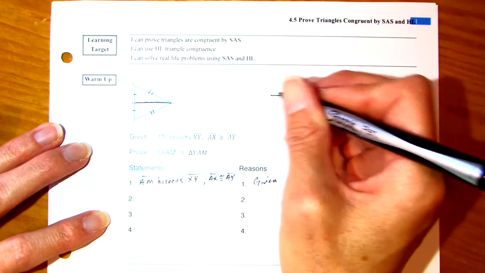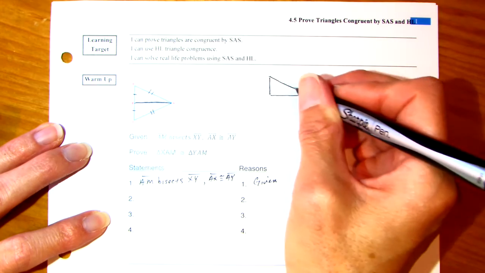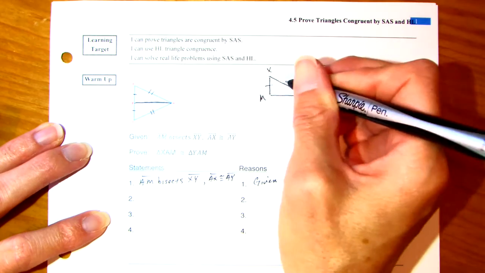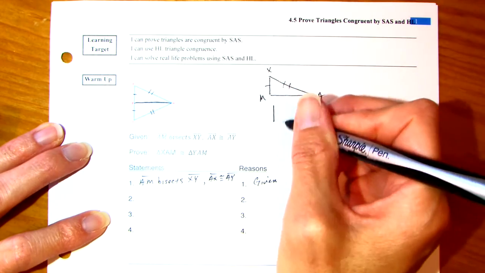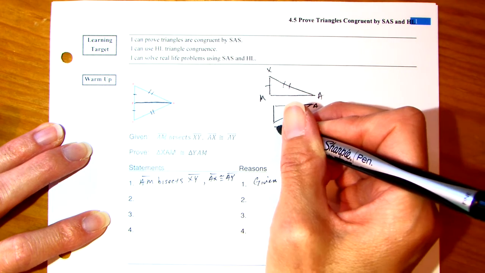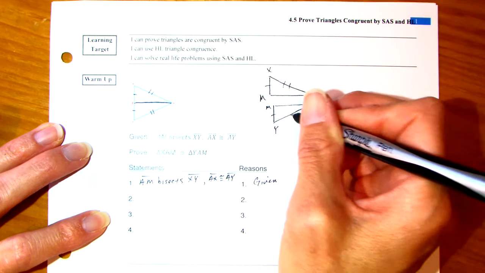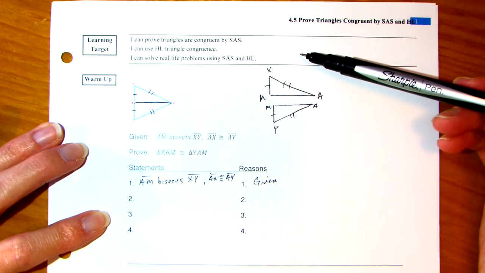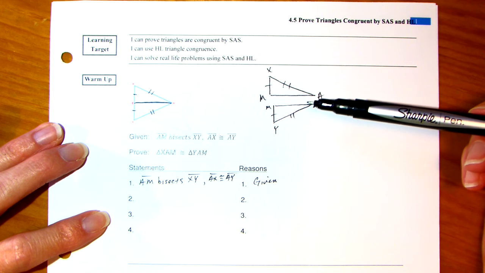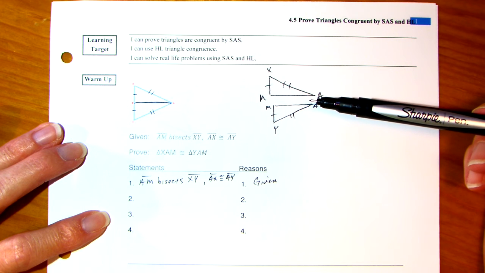I'm going to split these triangles apart, and then you should actually see what's happening. Now, this triangle we want to prove is congruent to this triangle. The top one is congruent to the bottom. The only thing we've learned so far is side, side, side.